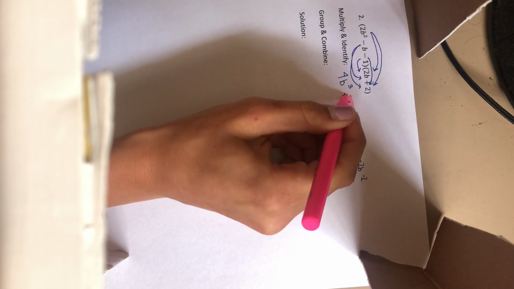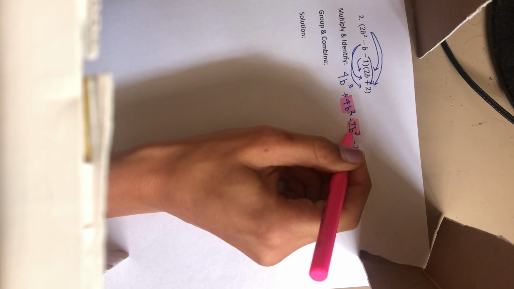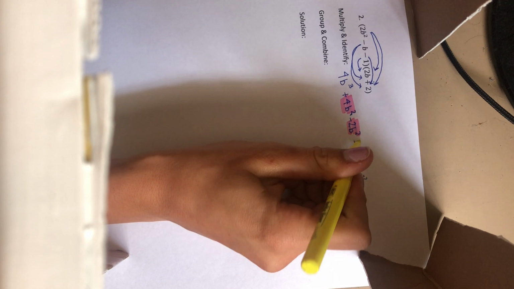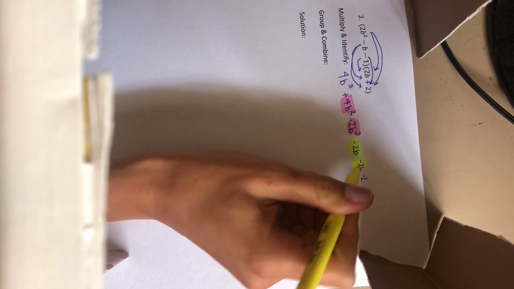So we multiplied all of it out. Now let's identify our like terms. So we have a positive 4b squared and a negative 2b squared. We also have two negative 2b's. So what we can do now is group and combine.